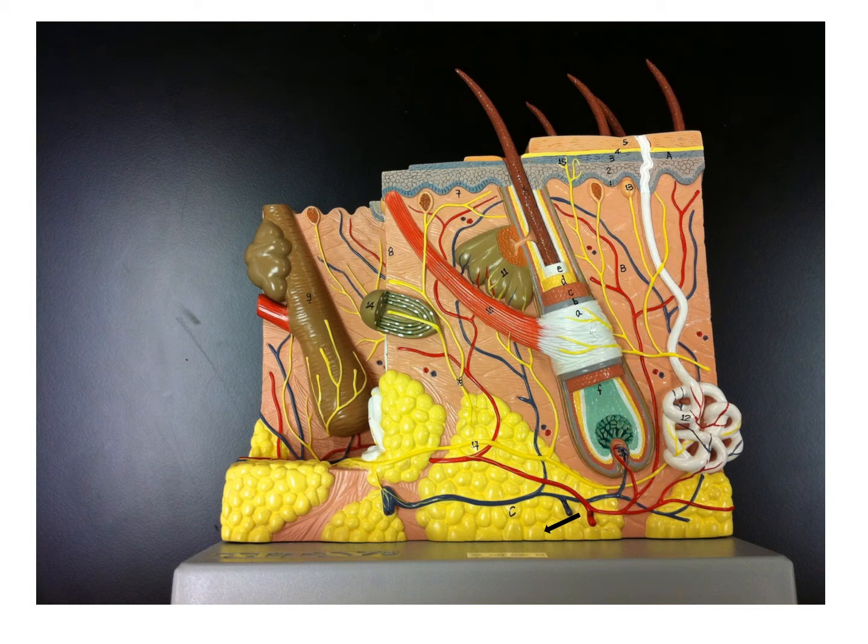Now, you also need to know this gland. So here's the gland, and this is a sweat gland. It's a merocrine or eccrine sweat gland, and this is the duct of the sweat gland, and this is the pore.